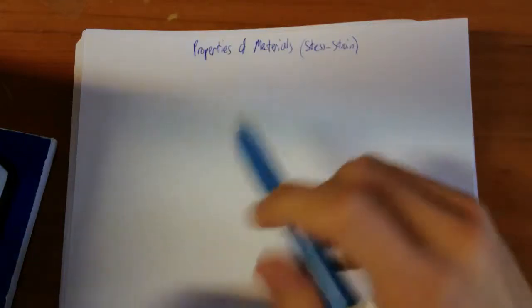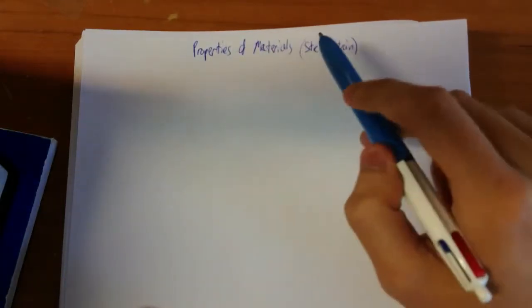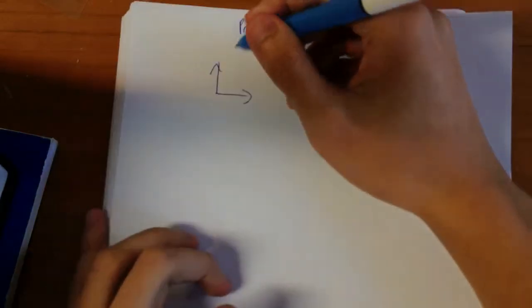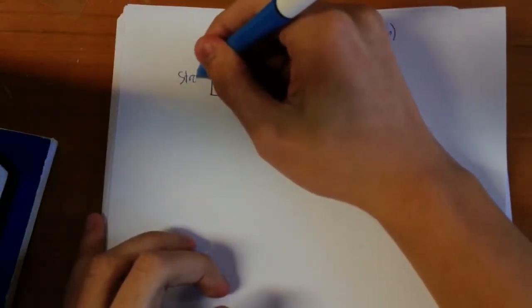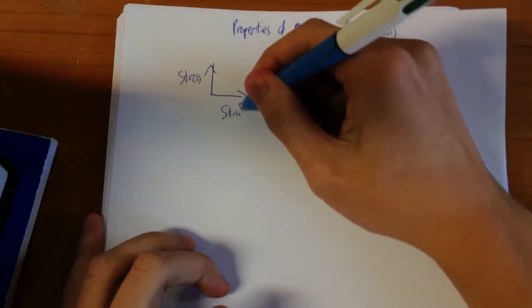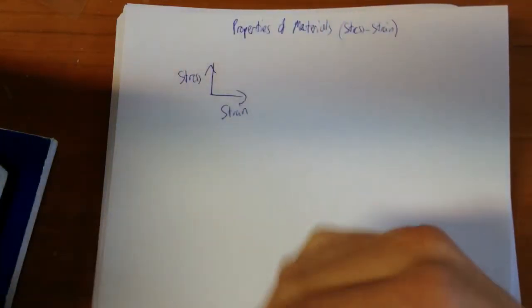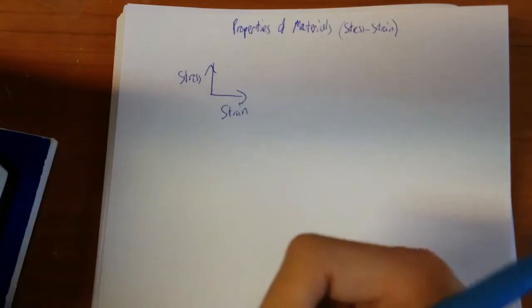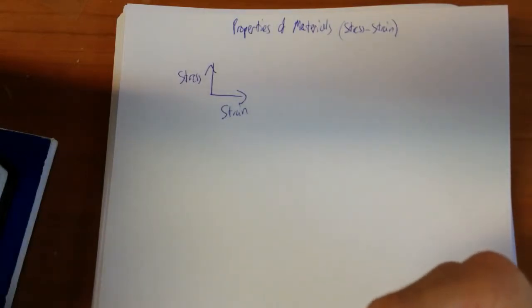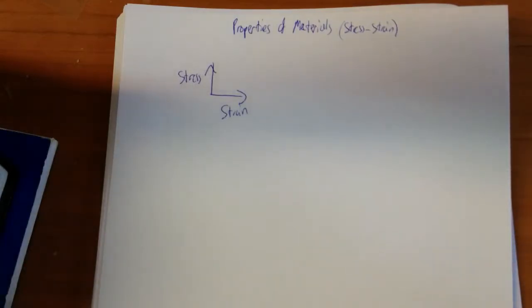Hi guys, I'm going to be talking about properties of materials today and stress-strain curves. So quickly, it goes something like this. We have stress and we have strain. And what exactly is this? You don't know. Okay.